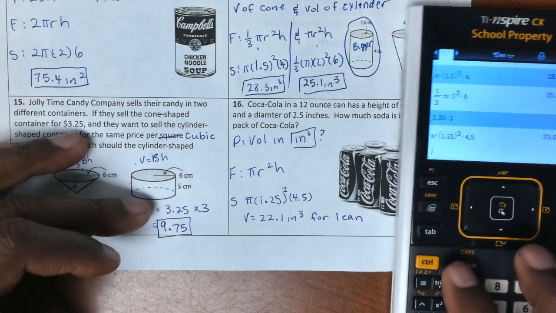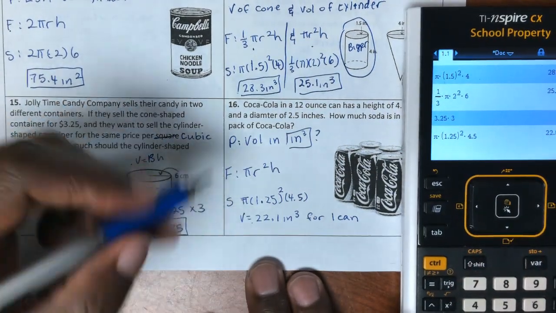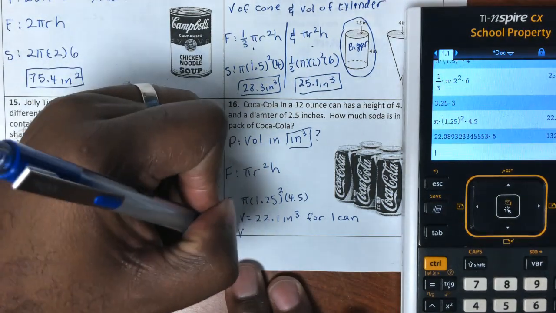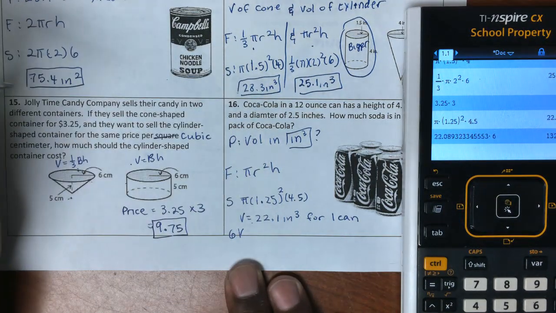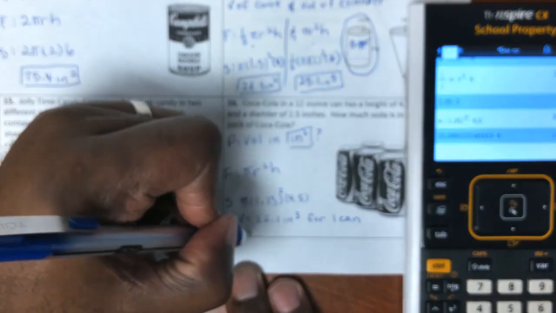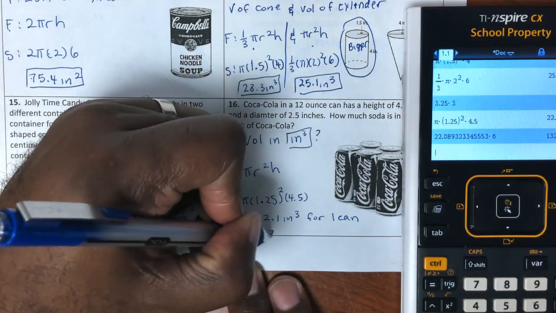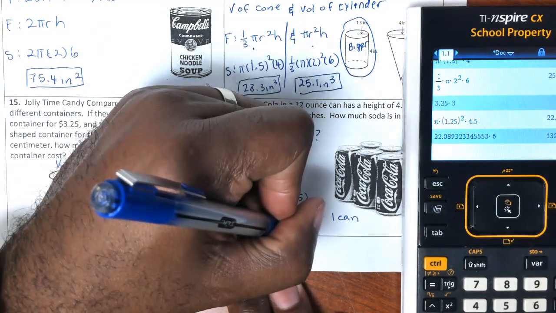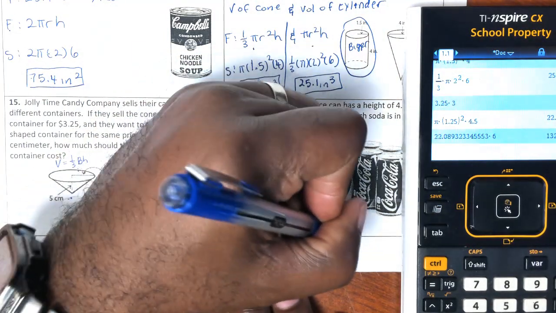So how much for 6 cans? That means we multiply our solution by 6. We're going to do 6V, because that tells me 6 volumes, or 6 cans, is equal to 132.5 cubic inches, and this is for 6 cans.